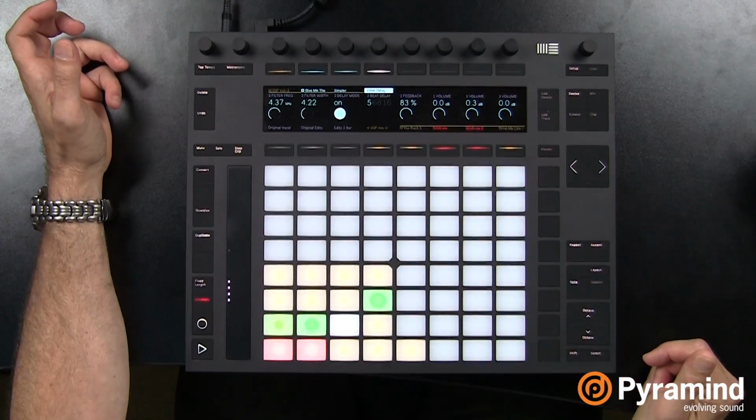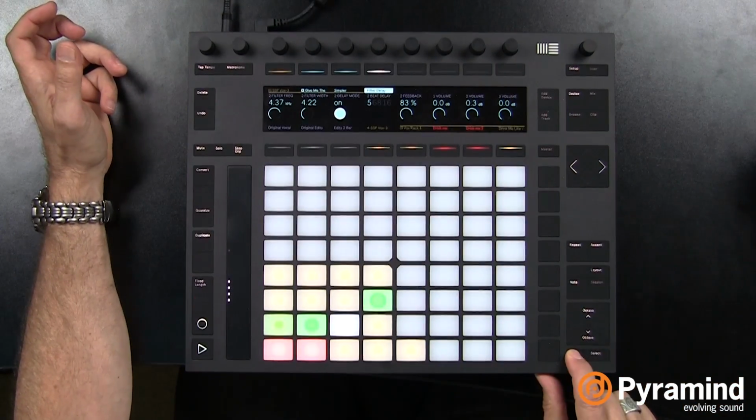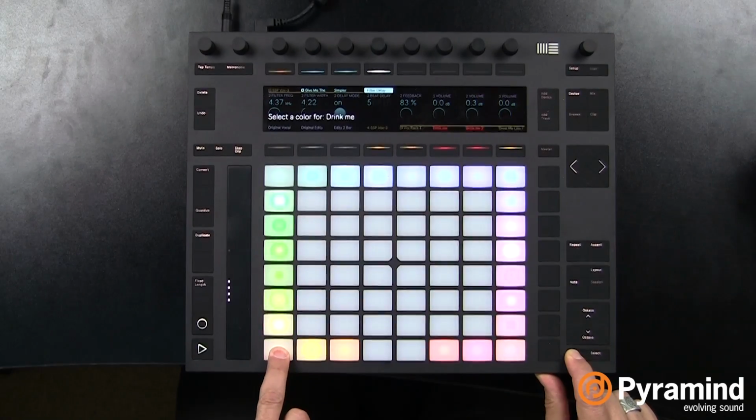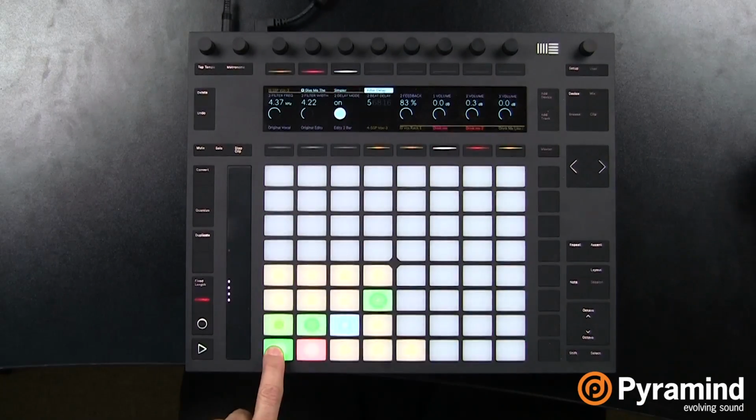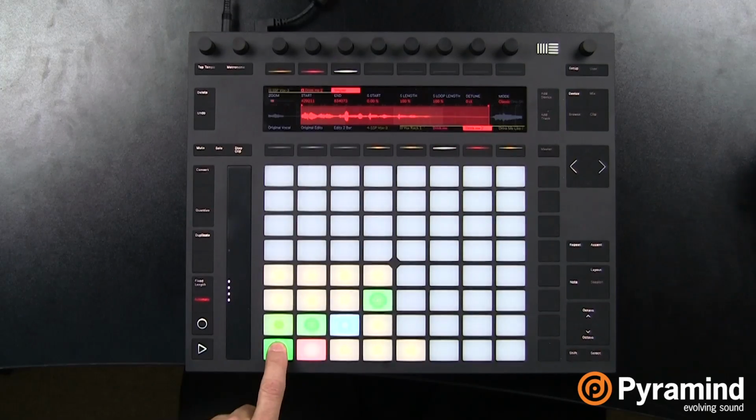Now, if you're like me, sometimes it's hard to remember what samples are on what pad. So one of the other things I like to do, if you'll notice here, there's some color coding going on. So what I'll do is I'll hold the shift key down and you hit the pad and voila, here comes the color wheel. So we get to now independently color code each of these pads. In this case, I made it red. So here you go. The two main drink me's that I want to use here are in red.